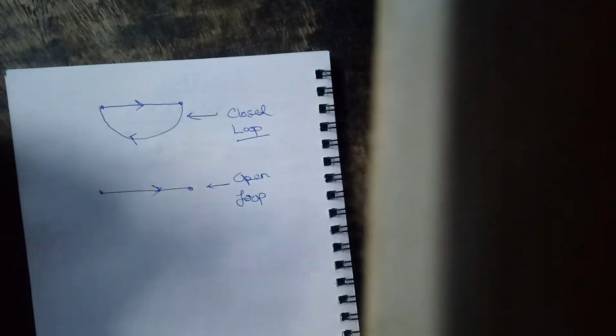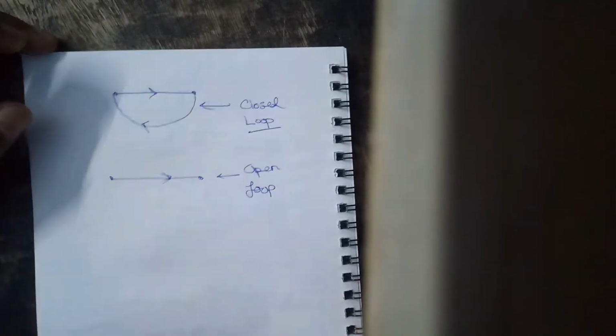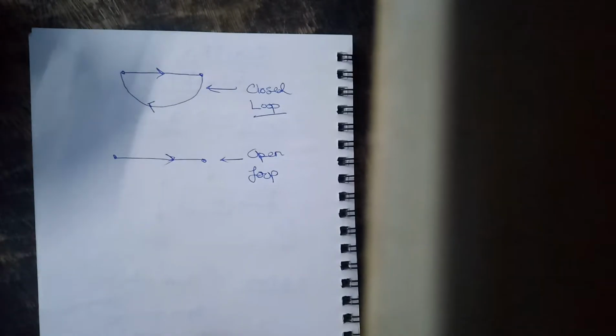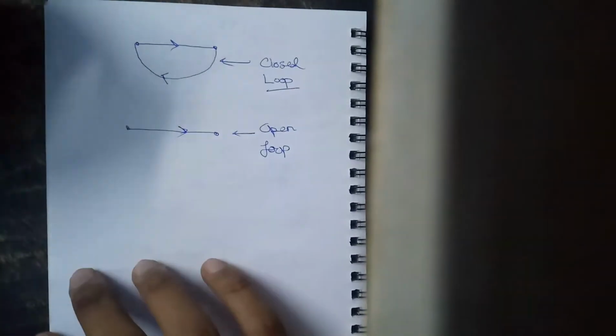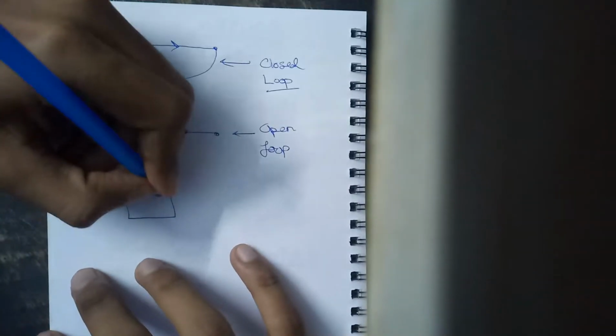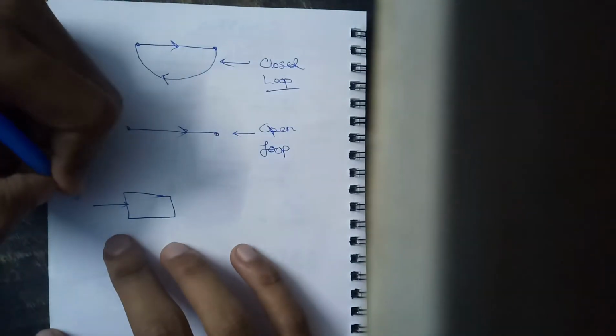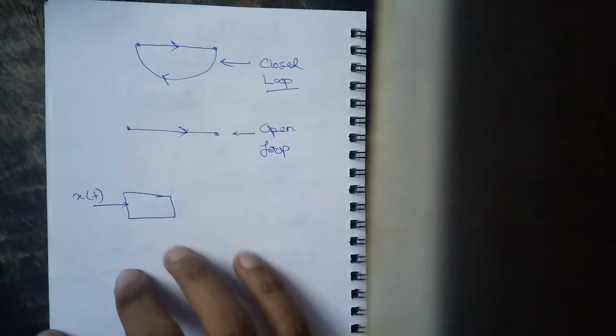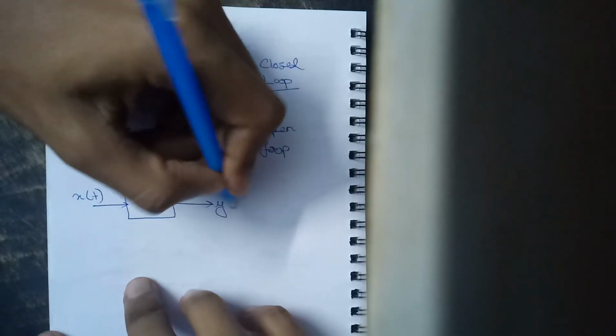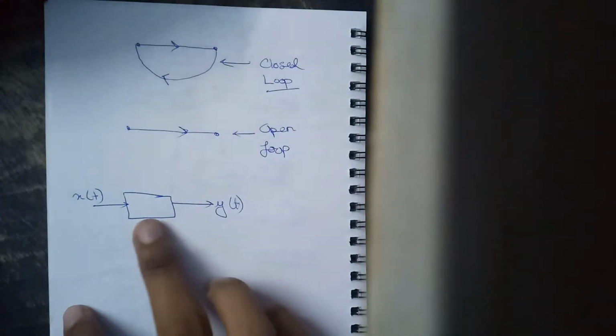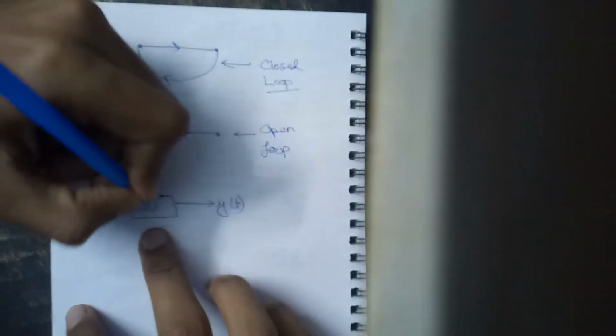So now I suppose everyone of you knows what a transfer function is. A system is one where we give an input, say x(t), and we get an output, say y(t). There is an impulse response of the system which is h(t).